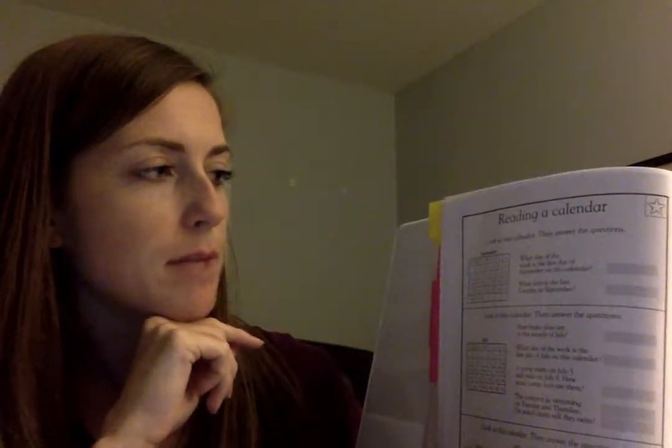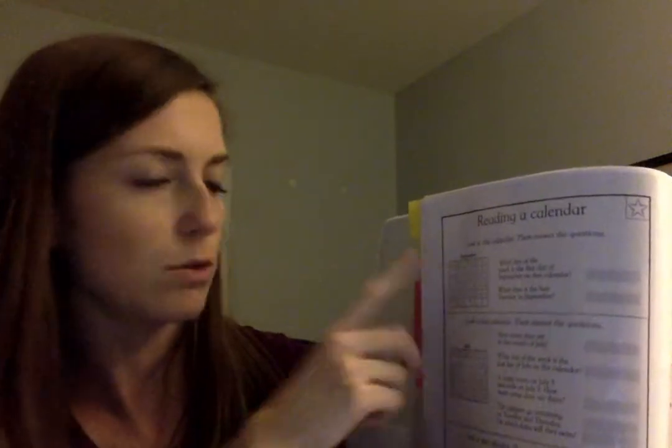The next activity I have for orientation is reading a calendar. I said it's kind of similar to the other activity, but slightly different as well because this one is specific to the calendar in the picture. So what day of the week is the first day of September on this calendar? So it would be Monday, and so forth.